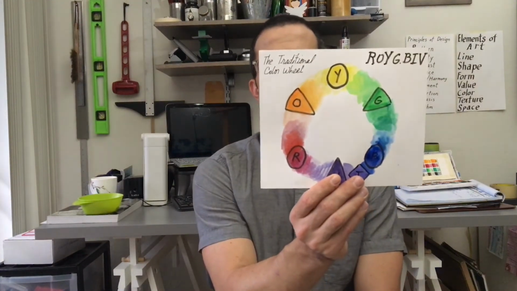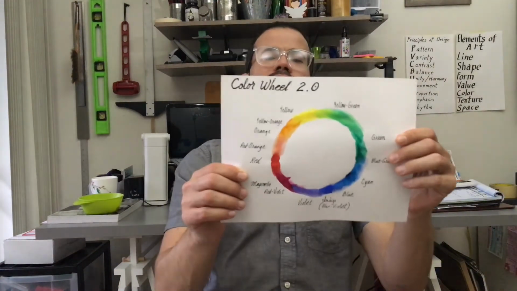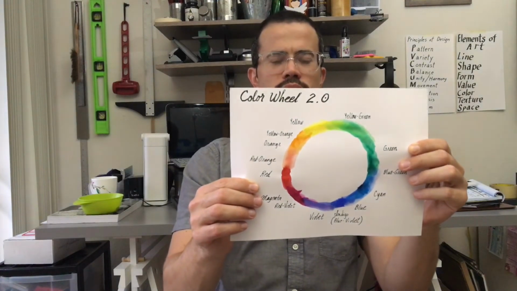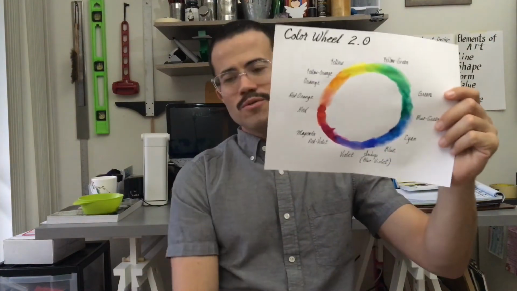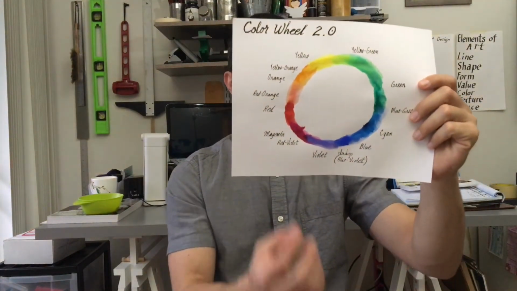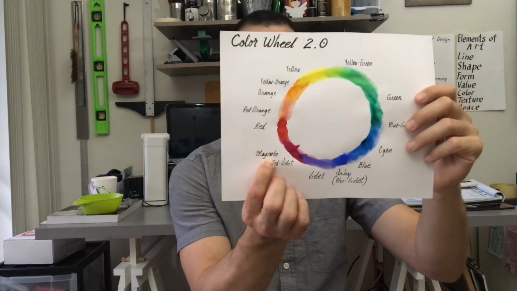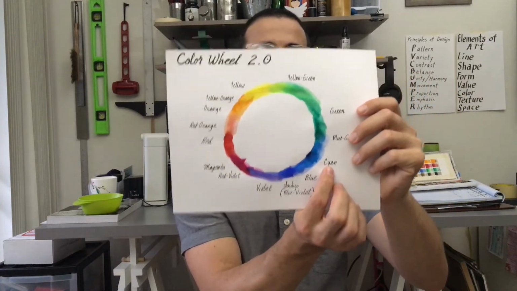So I am here to propose that we take the traditional color wheel and we add color wheel 2.0. If you look carefully at this color wheel, it has the 12 colors that I just talked about, but it also has magenta and cyan. Okay? So cyan, magenta, and yellow are the colors inside of your color printer. I'm going to give you a second to think about that.